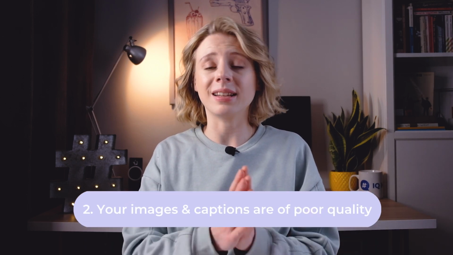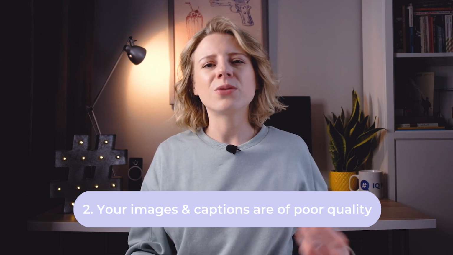Another thing you should look into is the quality of your content and captions. Sadly, if your photos, videos, and graphics are poor quality, the text is invisible, the image doesn't correspond with the caption at all, then probably your content is confusing and not appealing to your audience. Same goes for captions. If they don't address your audience's pain points, talk about what's interesting for them, not only for you, and never include calls to action, they will not generate much engagement.